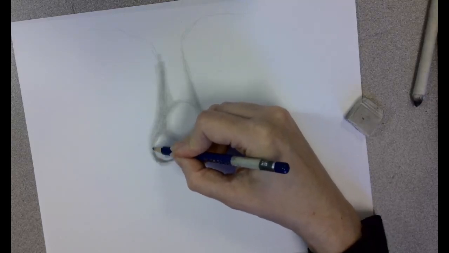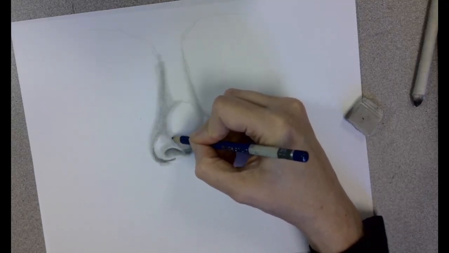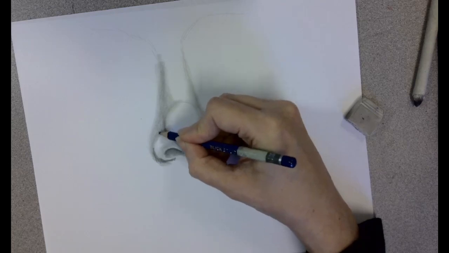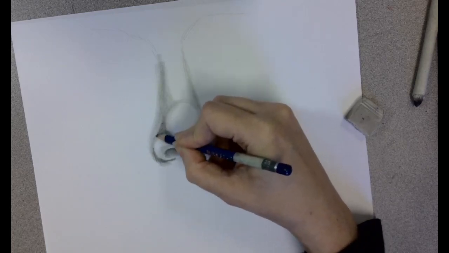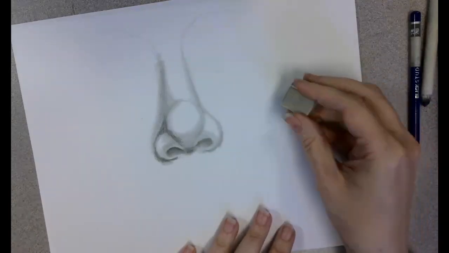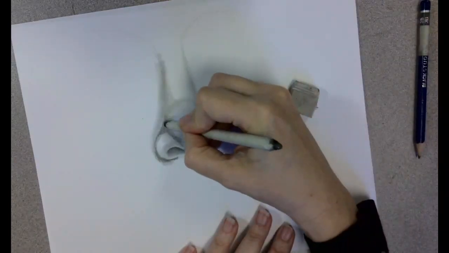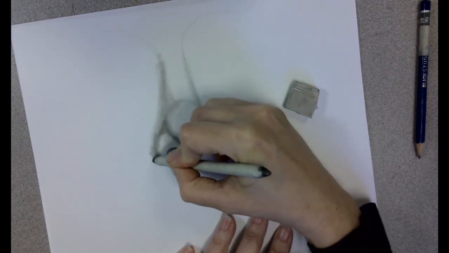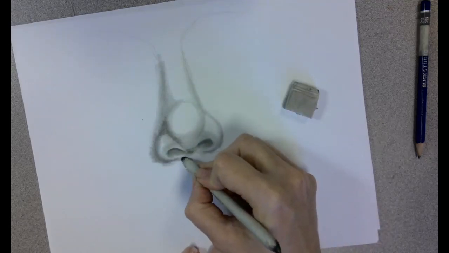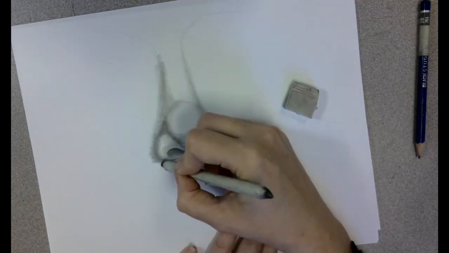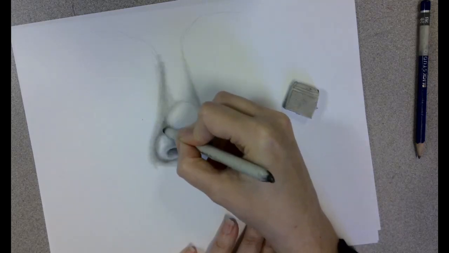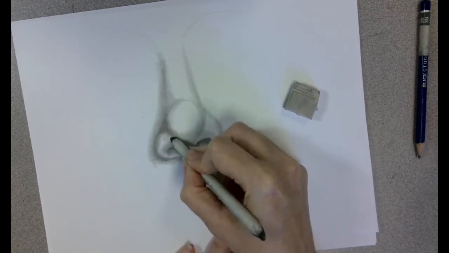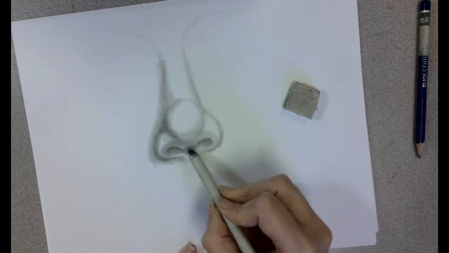You want to have at least two or three different values so that I can get a darker shadow, a mid-tone, and a highlight. Okay, we can always go back in and use our eraser to pull out the highlights if this gets too dark. So I'm just going to go around. And part of this is there's not great words for it. You just kind of have to watch and practice and learn from practice.